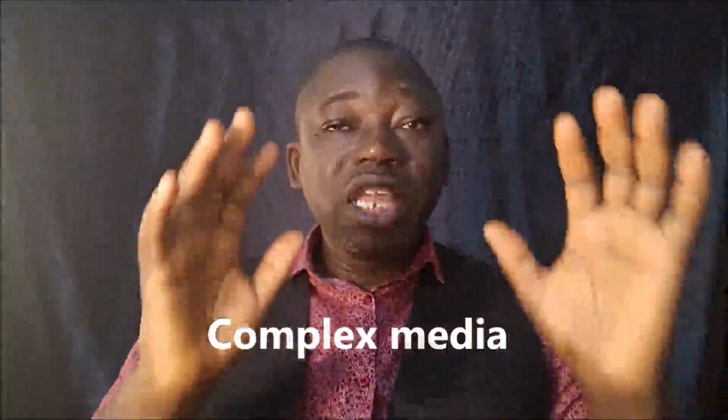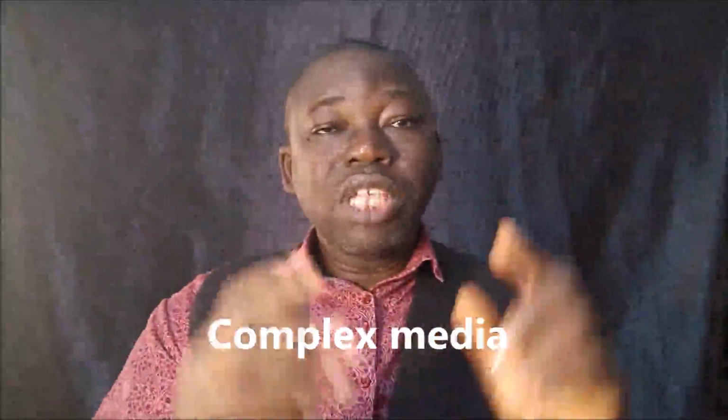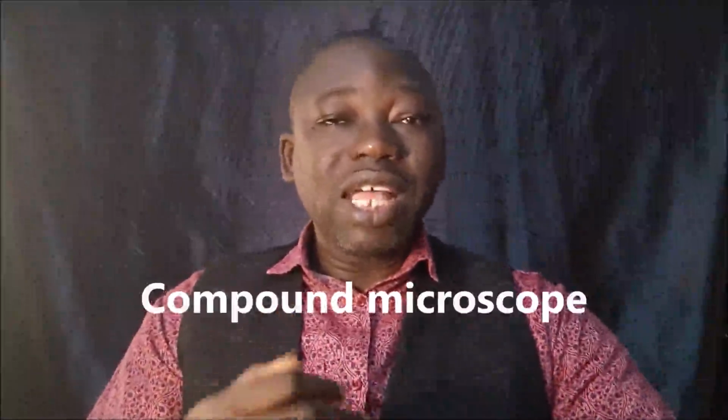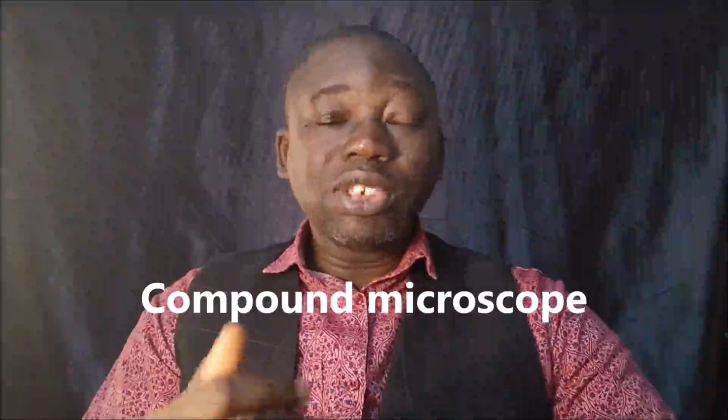Complex media. Media that supports the growth of a broad range of microorganisms is referred to as complex media. As an example, in bacteriology, nutrient media or LB agar or nutrient agar usually support the growth of all forms of bacteria. So we now move on to talk about compound microscope. This is a light microscope that uses two sets of lenses, the objective lens and the eyepiece lens.